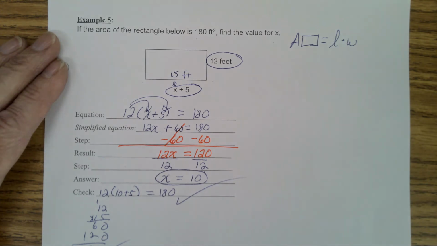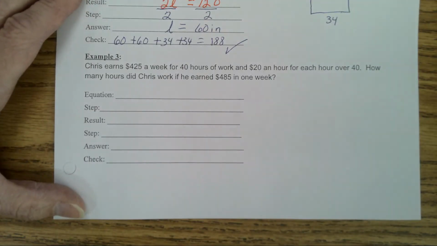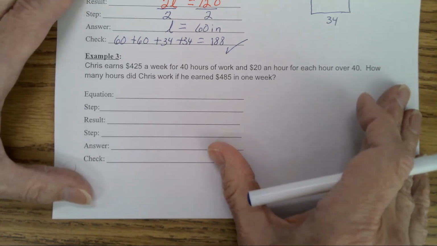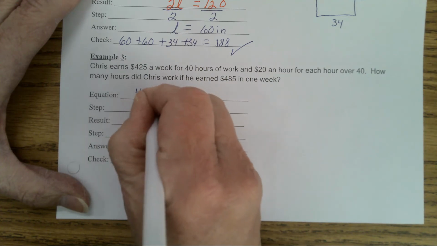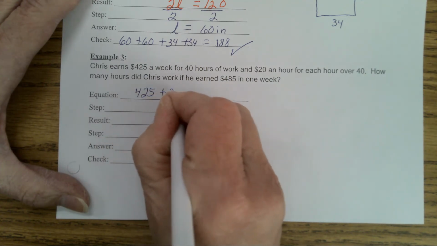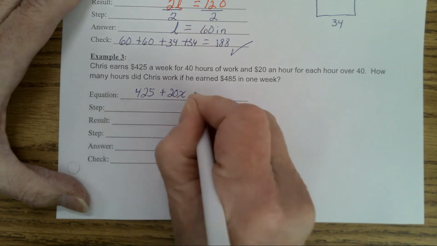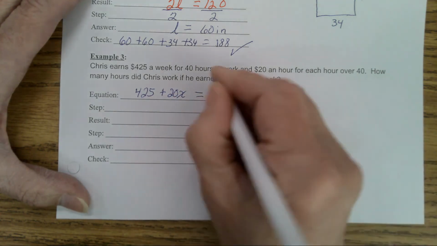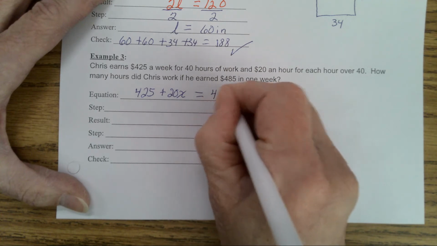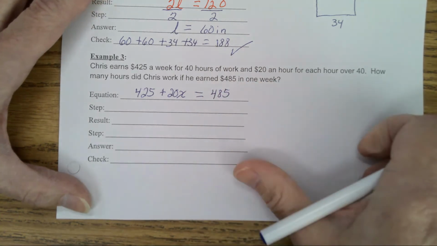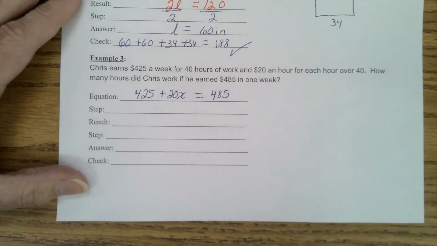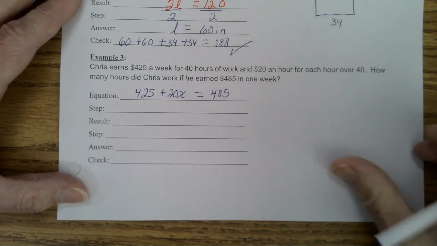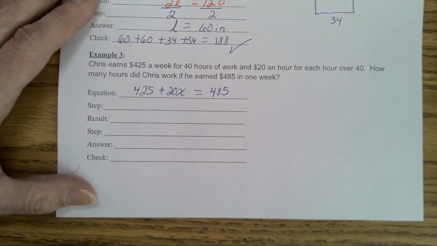Okay. Good. This one is a little more challenging. So you know that you have $425 plus 20x equals $485. Okay? Now, we want to know how many hours he worked. All right? Now, we're going to have an extra little step at the end of this problem, and I'll show you that when we do this one. So here we go.